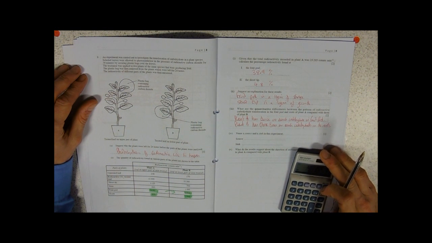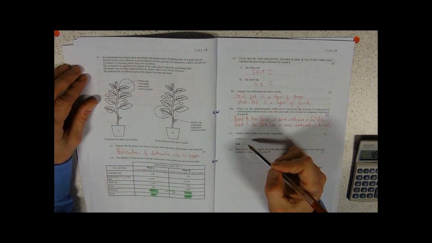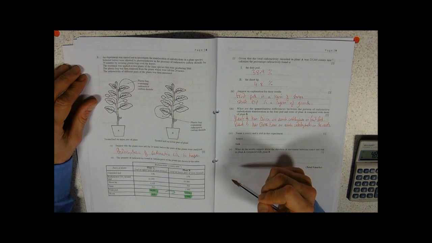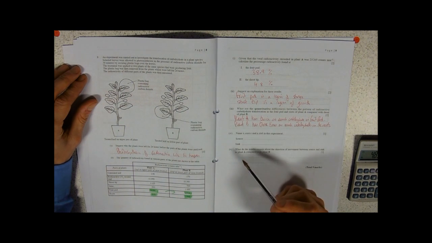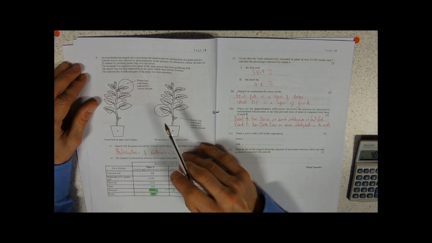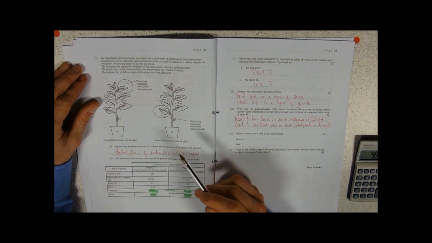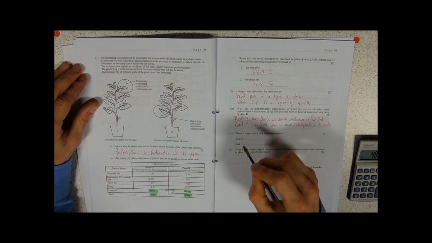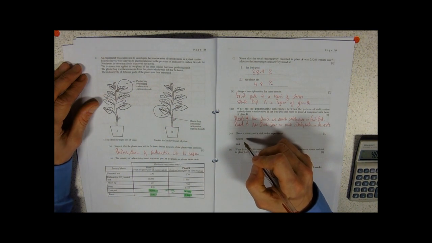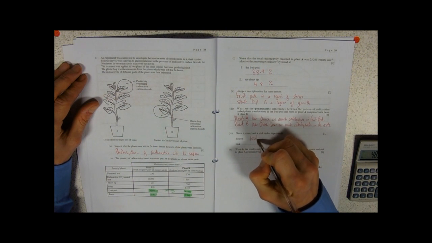Part 4. Name a source and a sink. This answer does not need the word radioactivity in. All of the leaves on these plants are photosynthesizing. It's just that we've picked one out in this experiment to demonstrate that process in. So the source is going to be a leaf, or any leaf, not just the radioactive leaves. So that's my answer there.